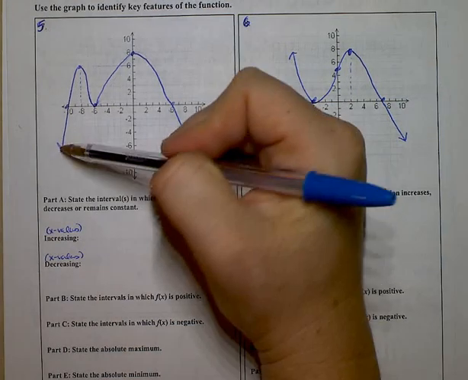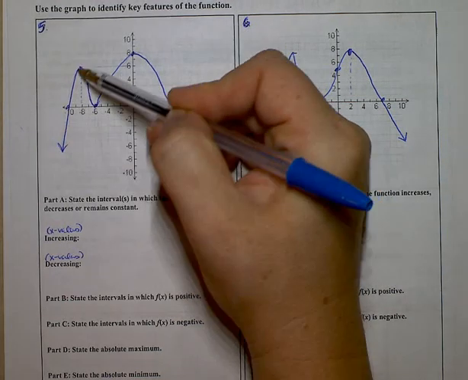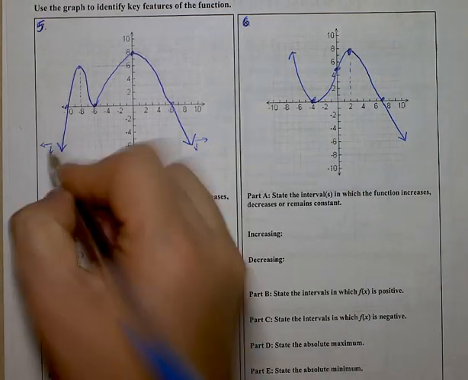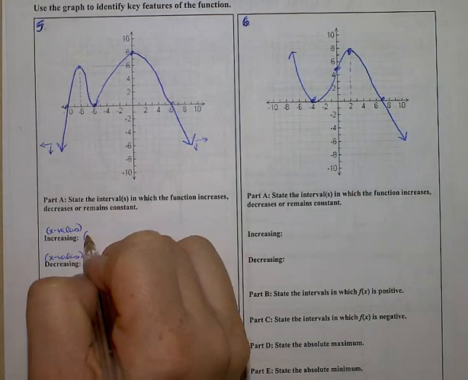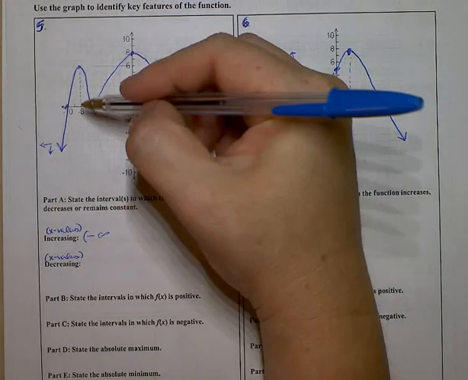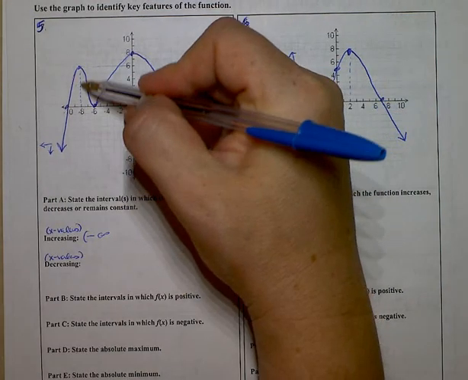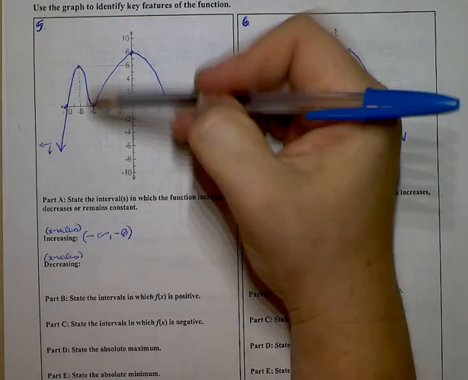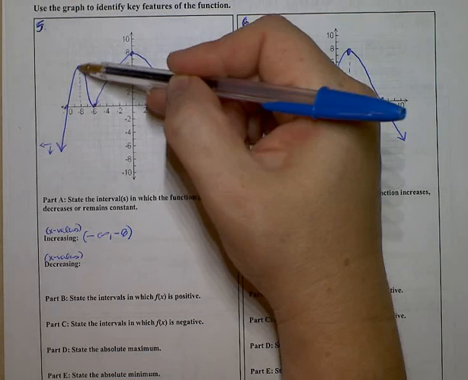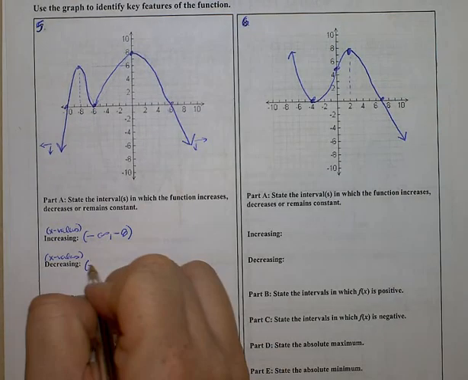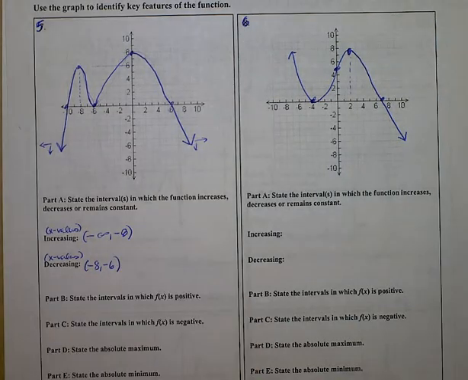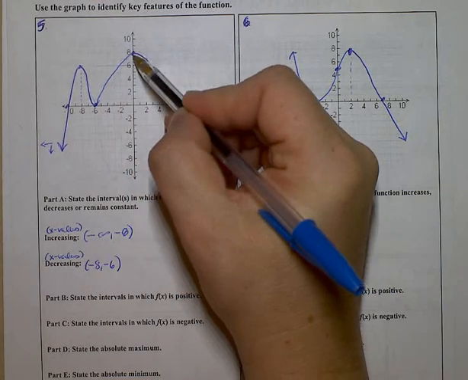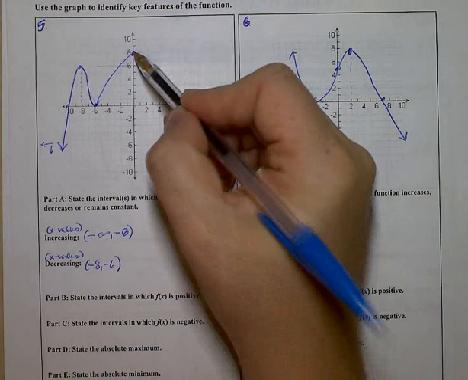So, from left to right, what's happening right now? Remember, this is coming from the left while it's going down. This is going right and going down. So, it increases from negative infinity because it's coming from the left, and it continues to increase until it gets to an x value of -8. From -8 to -6, it is decreasing. From -6 up until an x value of 0, it is increasing.